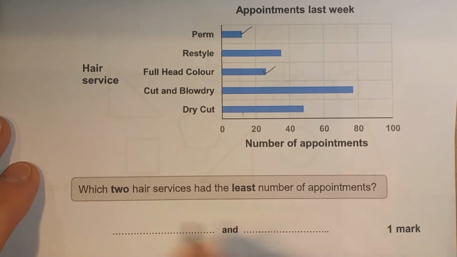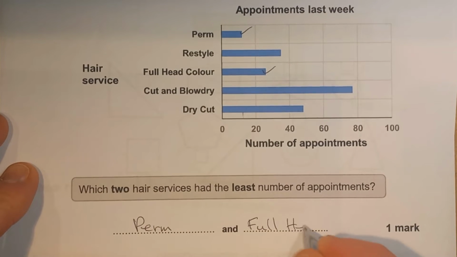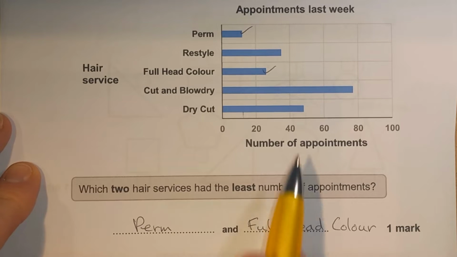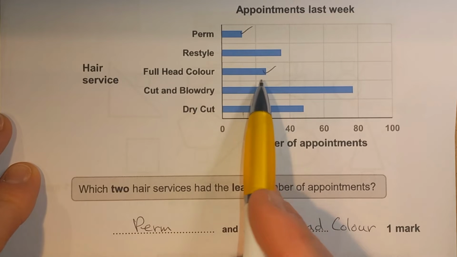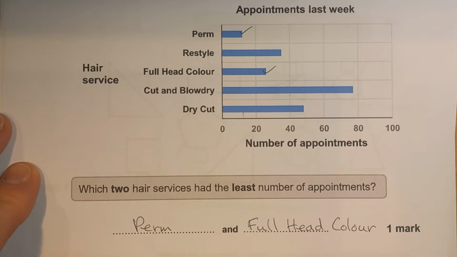So down here we can put perm and full head colour. And if you don't understand what all of these terms mean, it doesn't matter. We're just looking at the graph, we're looking for the least, so the shortest bars, and we're writing the names down here.